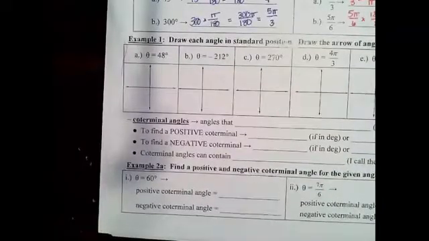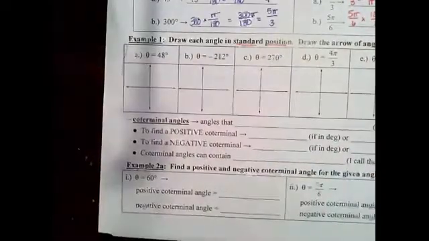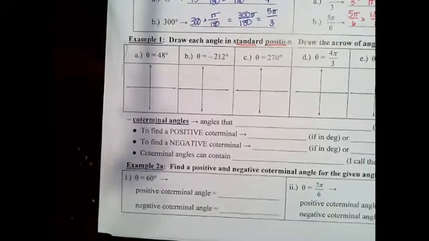Okay, so for example 1, you want to draw each angle in standard position. It means what it's saying. If it's saying -212, I need to draw it with -212. And then that's all we're doing here. And then draw the arrow of the angle's direction. So let's get green. 48 degrees.